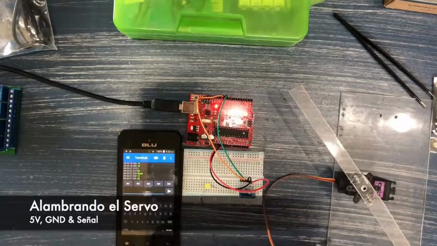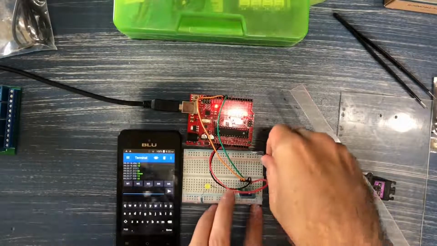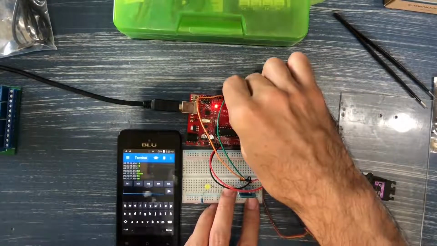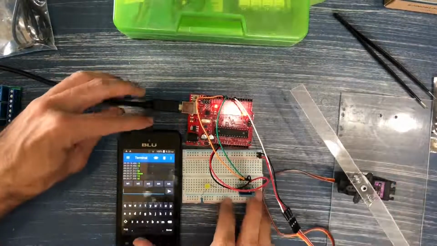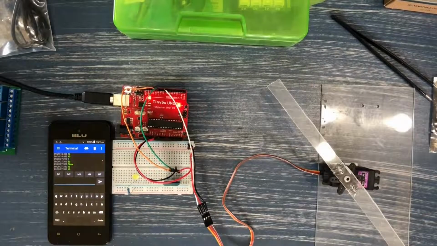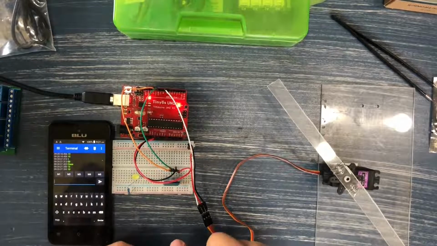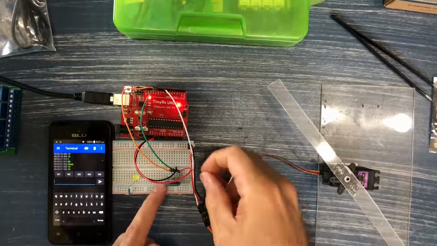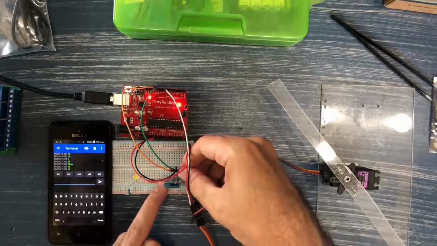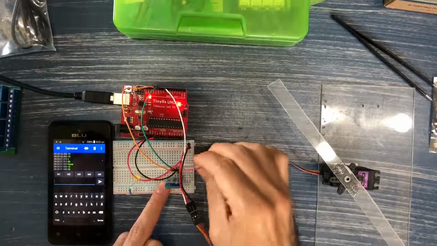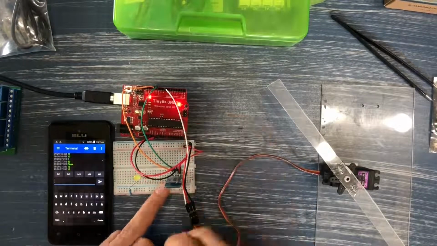Alright, so we're ready to actuate. Here is a servo, and it has 3 cables, VCC and ground, and the signal cable. Signal goes to the Arduino pin that we want to send the act command to, and our servo is ready to receive commands. Let's just plug in the, I need an extra cable for the 5 volts, sorry. I'm going to take that from the module, and we're ready.